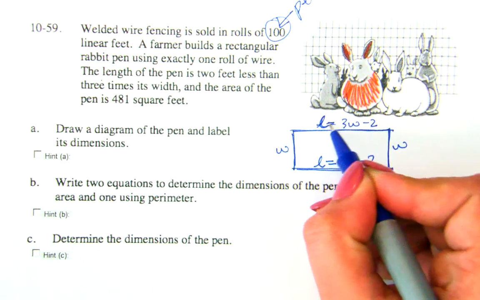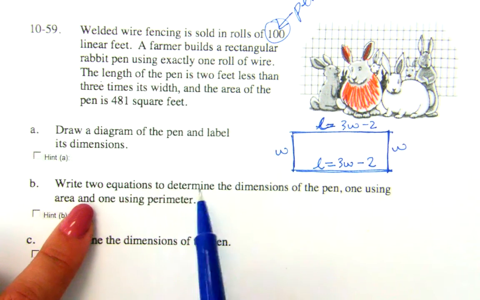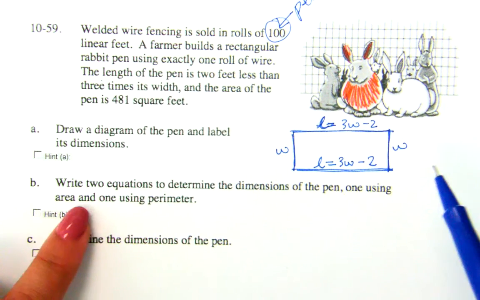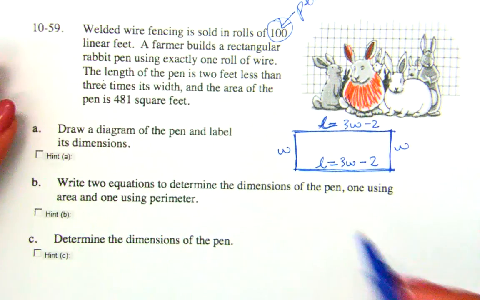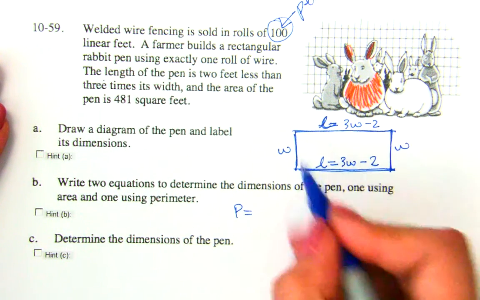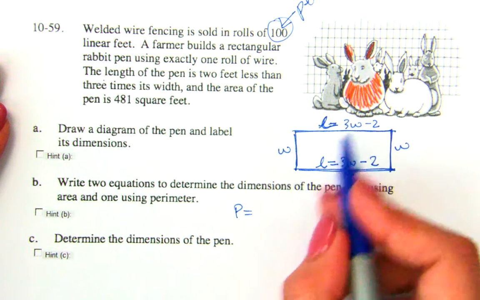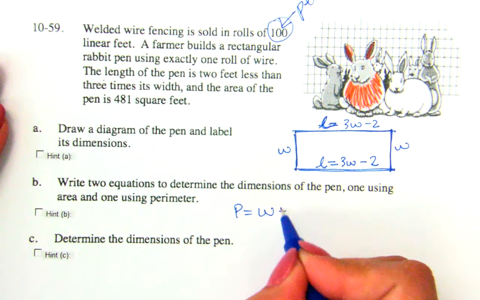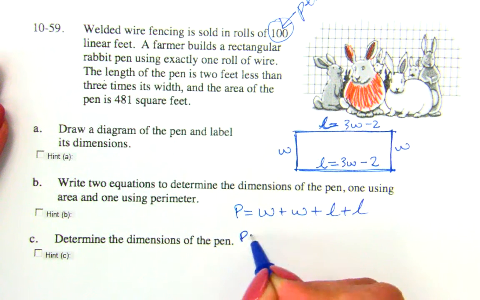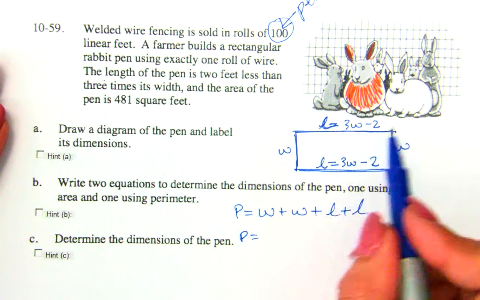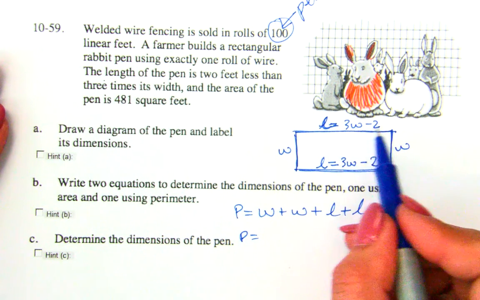The length is 3W minus 2. Okay, write 2 equations to determine the dimensions of the pen, one using the area and one using the perimeter. Okay, we can do this pretty easy. So the perimeter is adding up all the sides. So we have W plus L plus L. But we know what L is. L is 3 times the width minus 2.